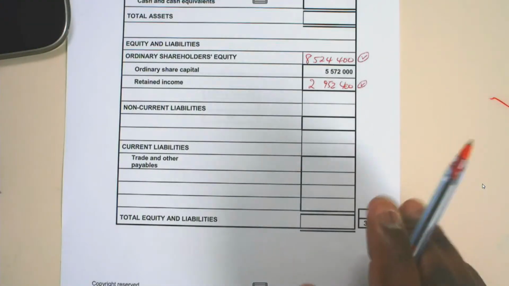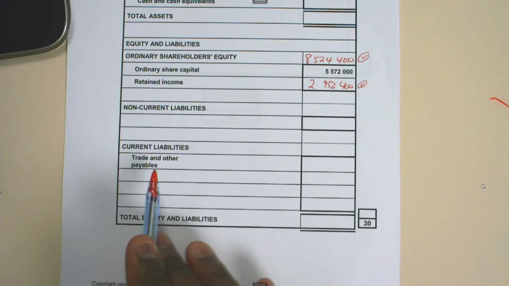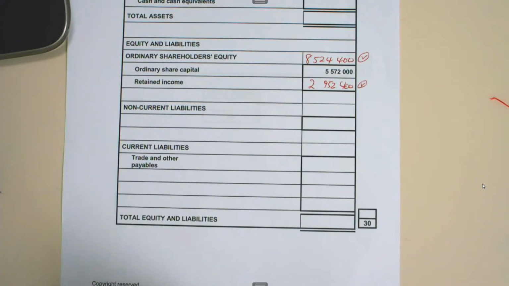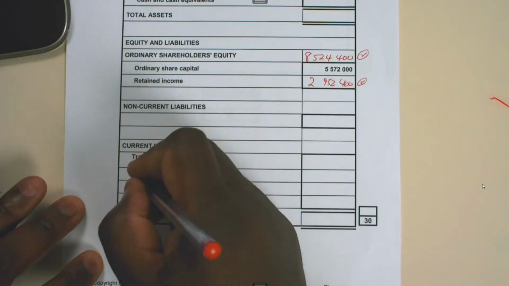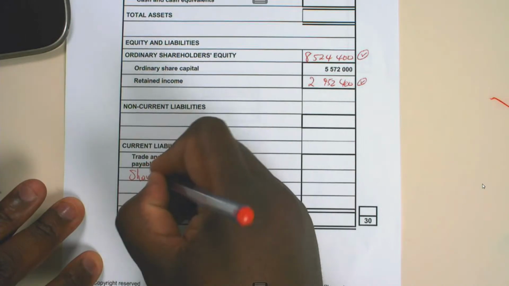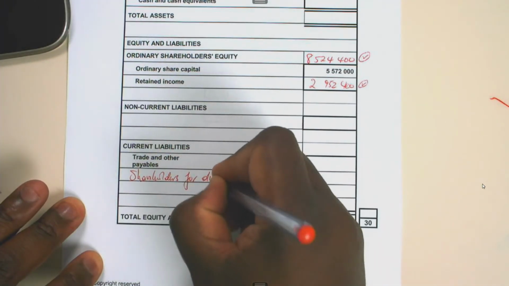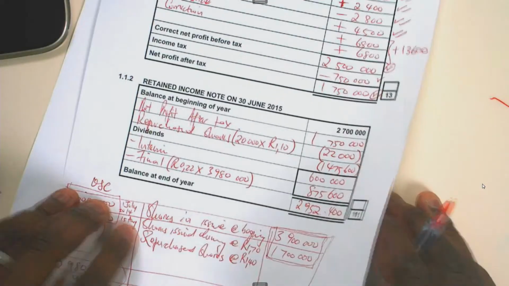But when we transfer it to the face of our balance sheet, under current liabilities, we'll record it as shareholders for dividends.